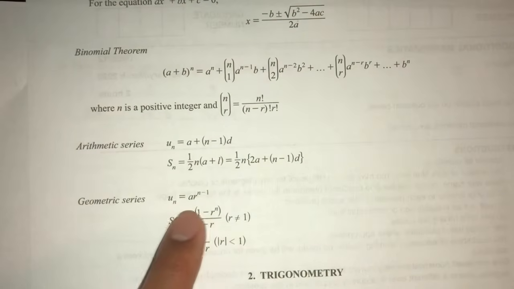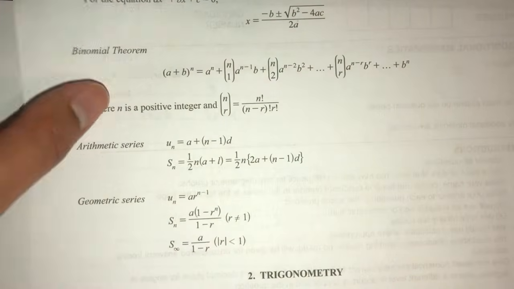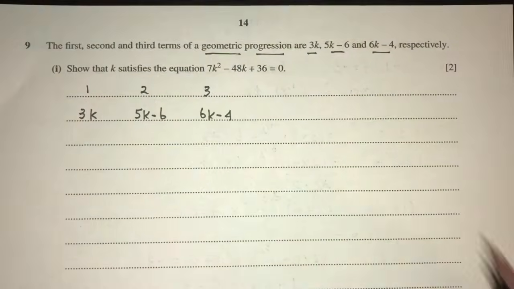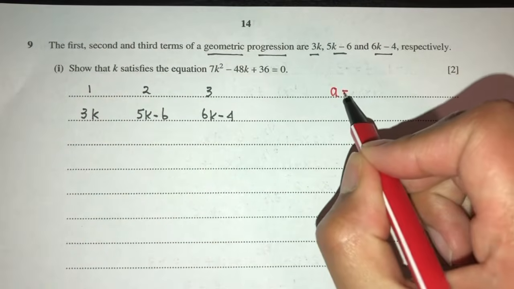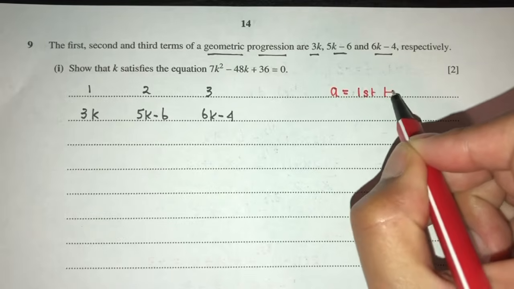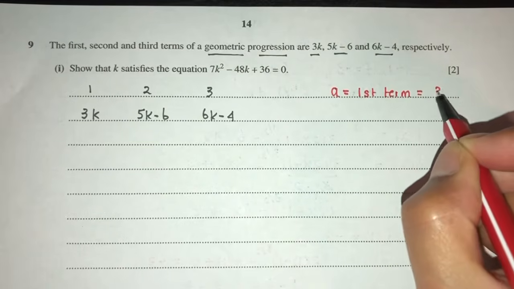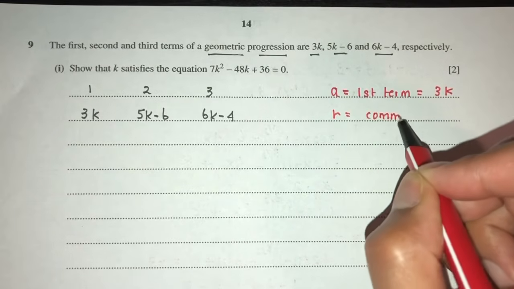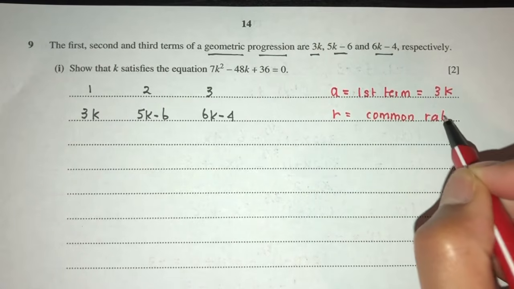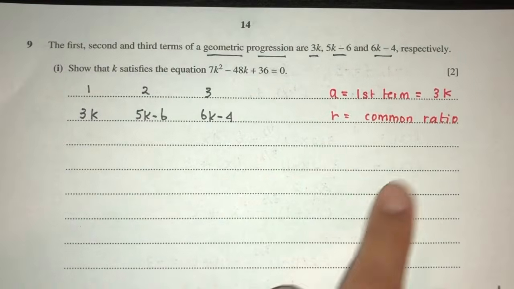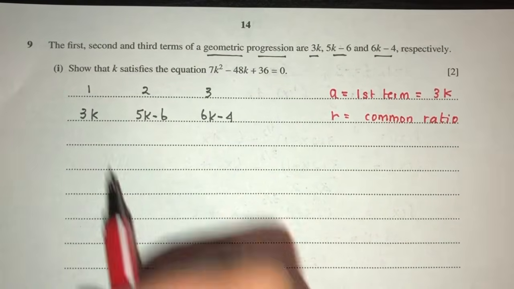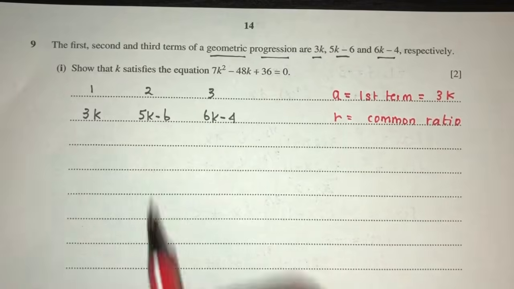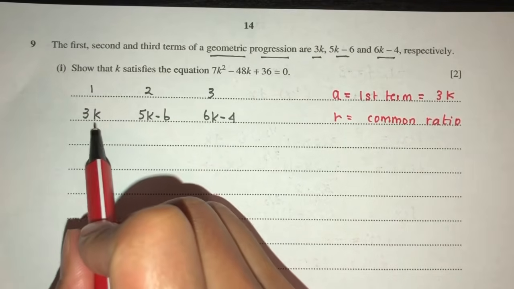So for geometric progression, you have a and r, which is your common ratio, right? a is the first term, here equal to 3k, and r is your common ratio. So how do you find a common ratio? We know that we have to use term by term. So let's use these two.